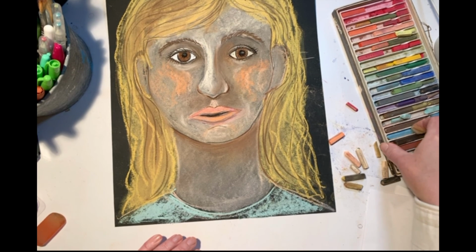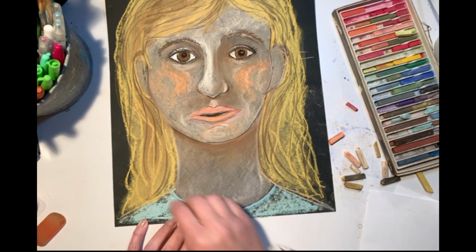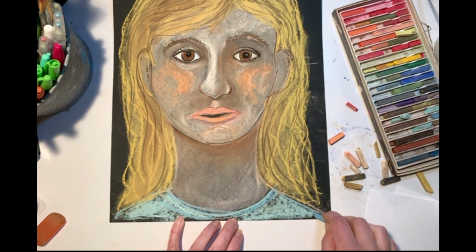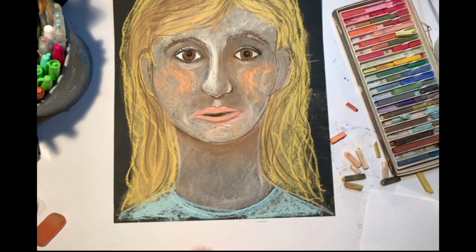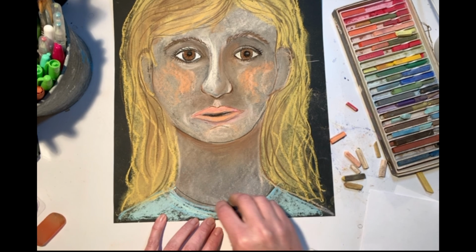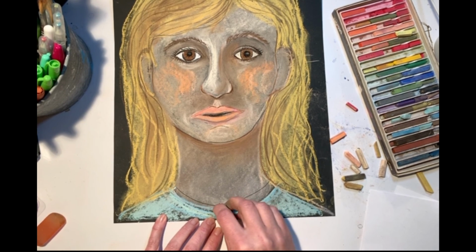I'm going to take the one that's just a little bit darker and put that along the neckline and on the shoulders just for a little outline. You can blend that or you can leave it unblended. That is up to you. You could put a necklace on. I'm putting a little necklace on. I'll put a little cross on it.